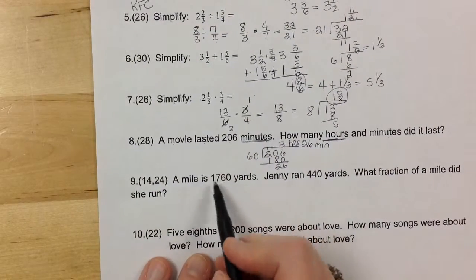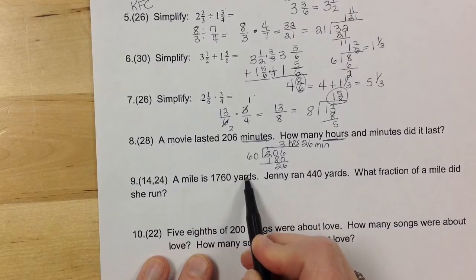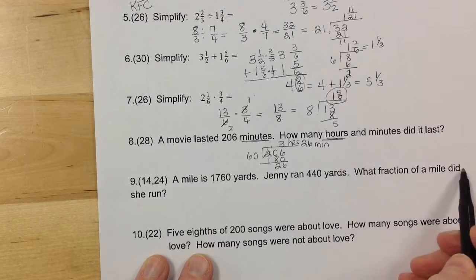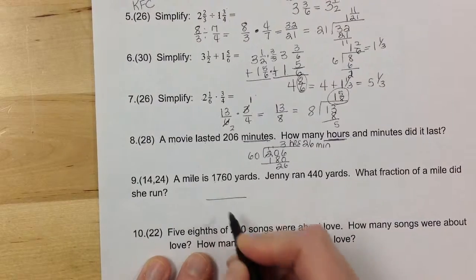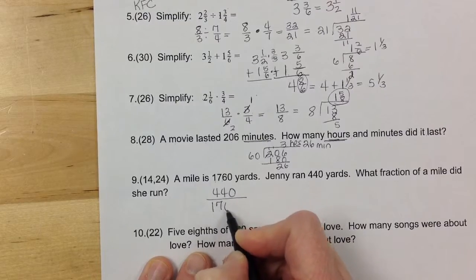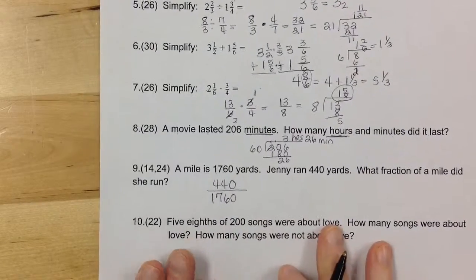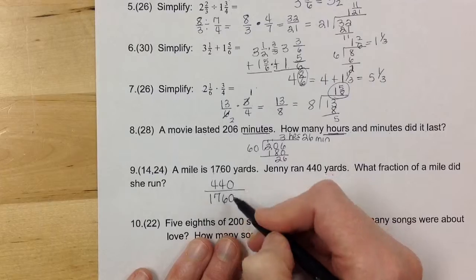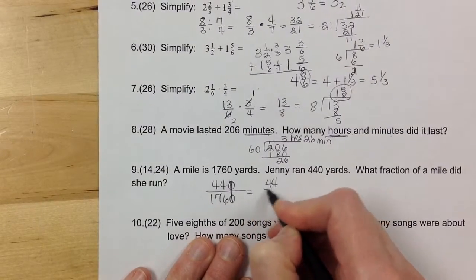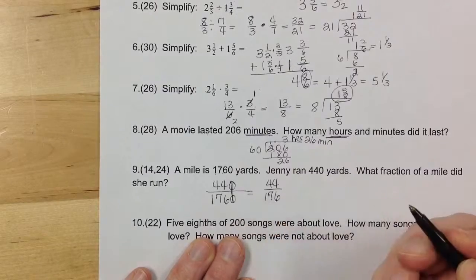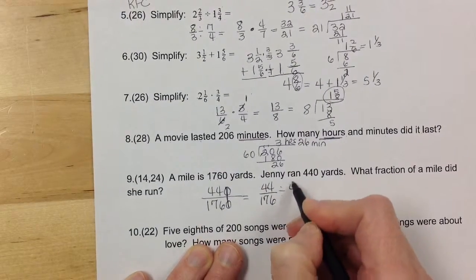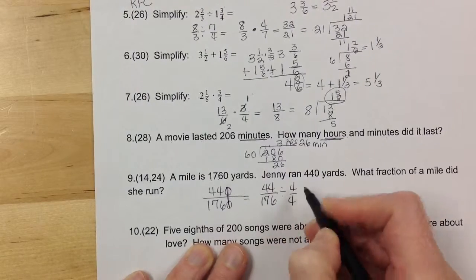Number 9, a mile is 1,760 yards. Jenny ran 440 yards. What fraction of a mile did she run? Well, she ran 440 yards of 1,760 yards. Now that's pretty big numbers in a fraction. Let's go ahead and divide by 10 over 10, and that'll make it a little bit smaller. 44 over 176. 2 will go into both of them. If you recognize 4 will actually go, you can do 2 twice.